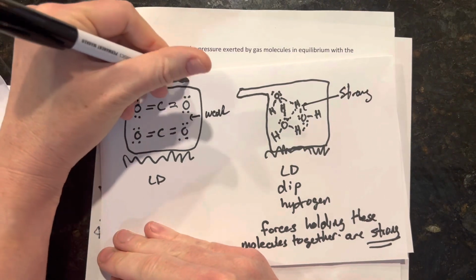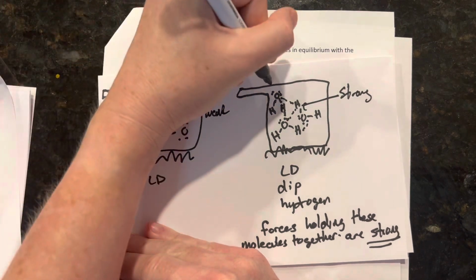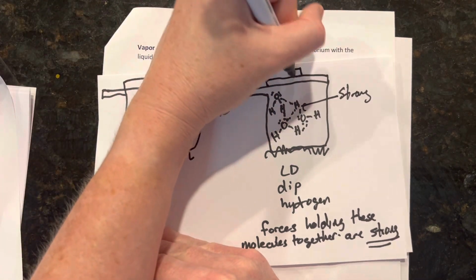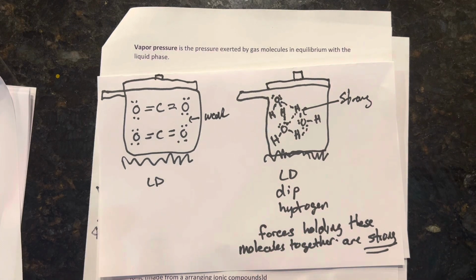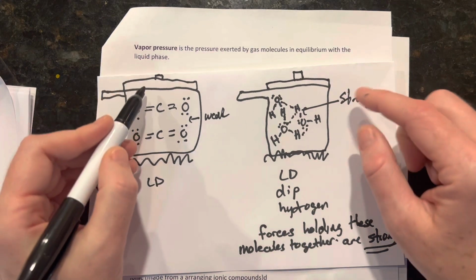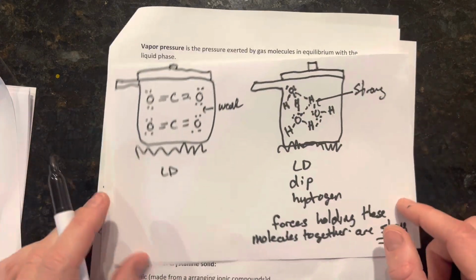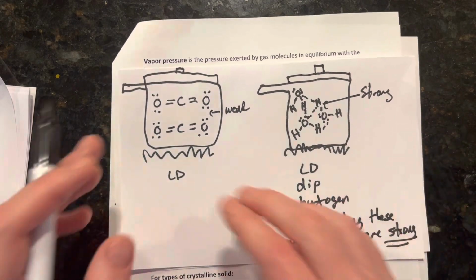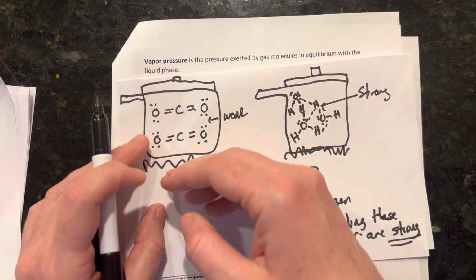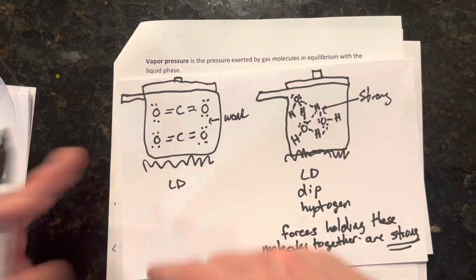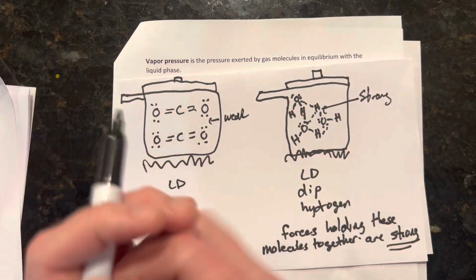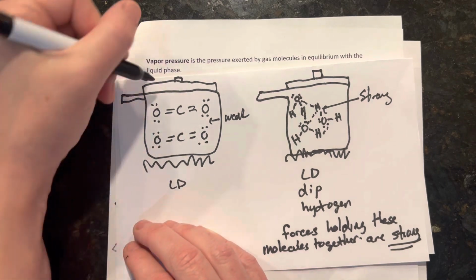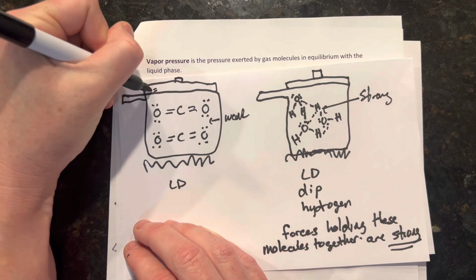So if you put a lid on this pot and you start heating it up, my question to you would be, which one would fill with gas first, the left or the right? And hopefully your answer is the left, because again, these are weak interactions, so carbon dioxide wants to go away. It wants to become a gas. There's nothing holding it together, keeping it a liquid or a solid. So you'd have a lot of gas molecules over here.